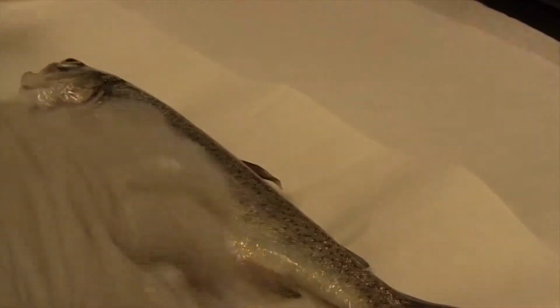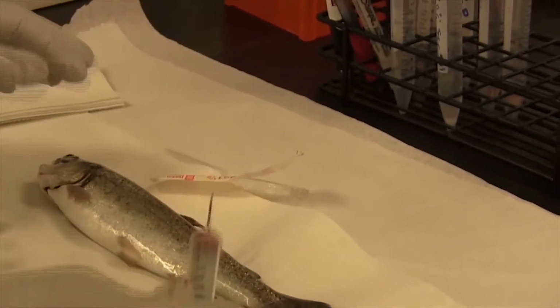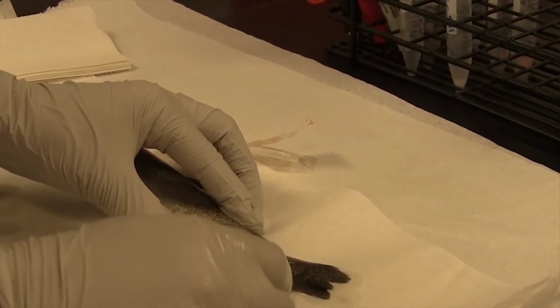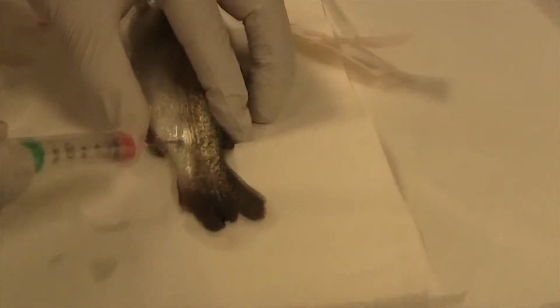Okay, so then the next thing that we do is actually we bleed the fish so that we get rid of all of the blood, and we also collect the plasma later on from this. So we bleed from the caudal vein. So we stick the needle in there until we reach the backbone.